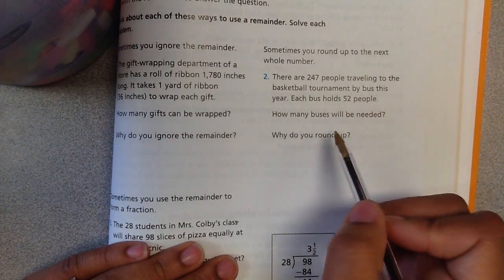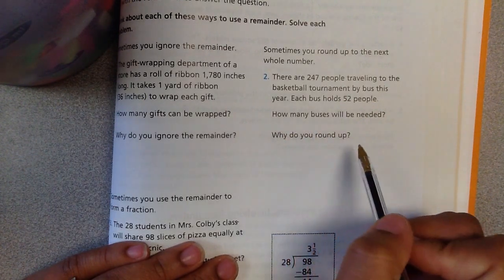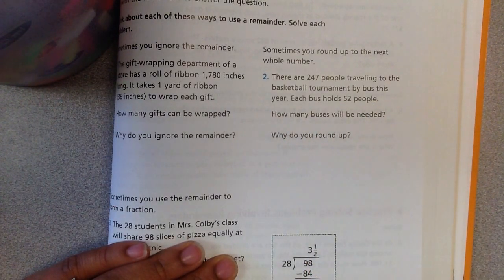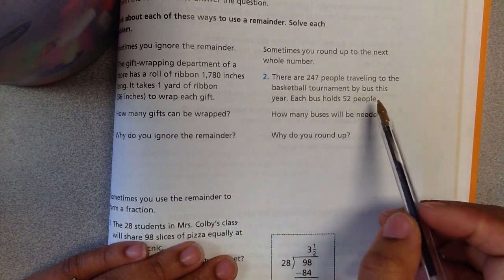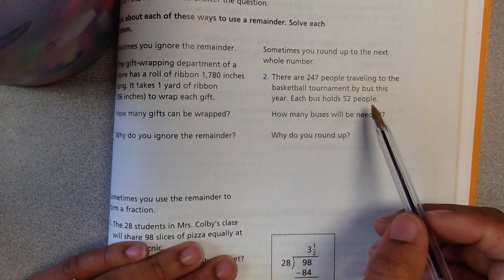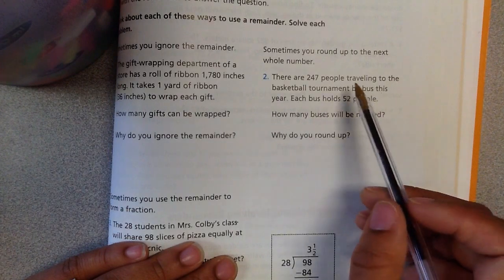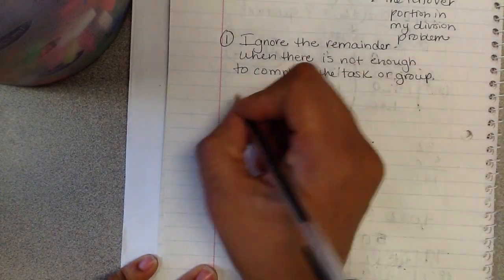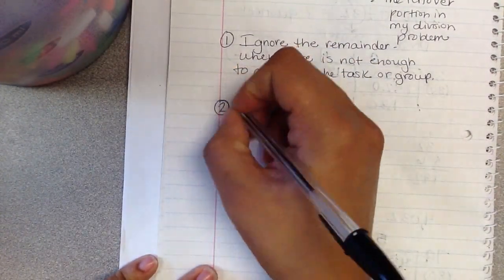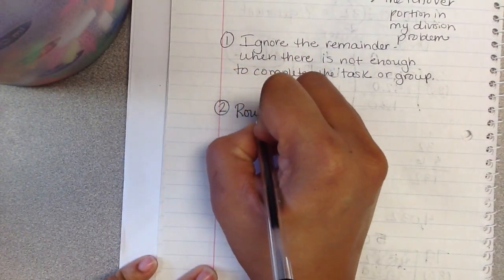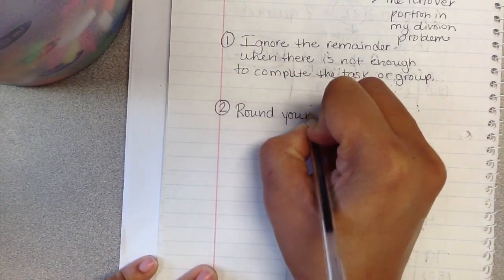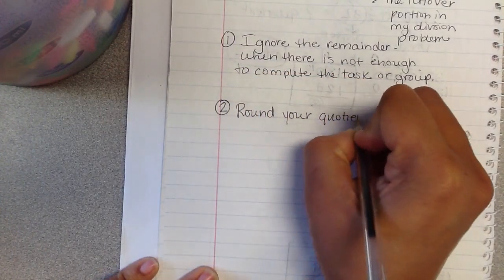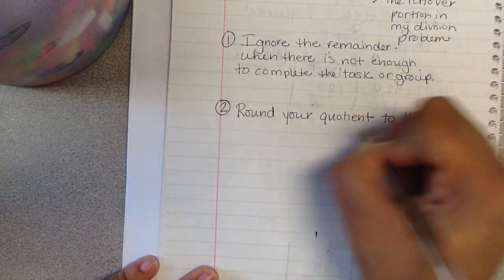Okay, so why do I round up when I have a remainder? Why would I take my quotient to the next whole number? Well, I would take my quotient to the next whole number because I don't have enough for everybody that needs to be included, and I can't leave anything out. Okay, so the second situation we're going to write in our notebook is: round your quotient to the next whole number.